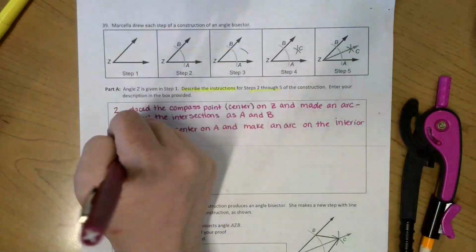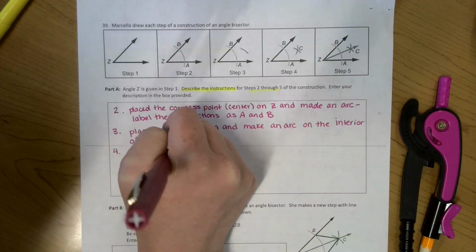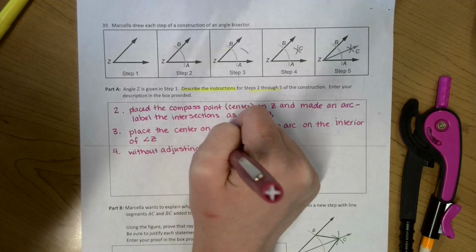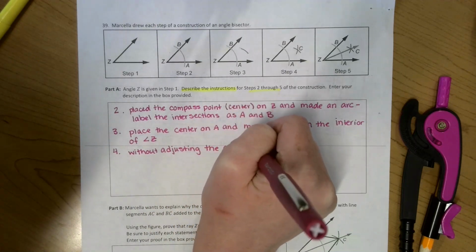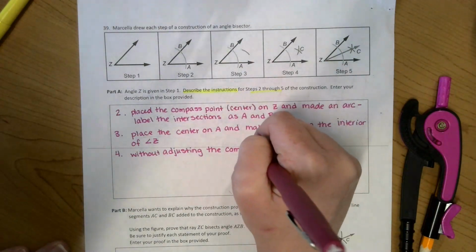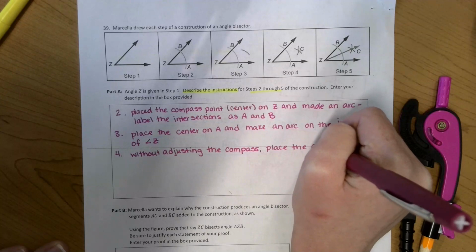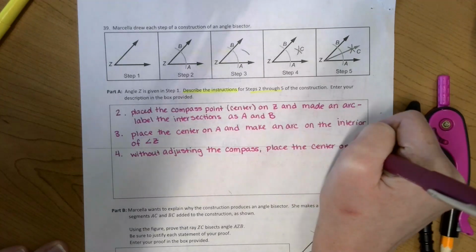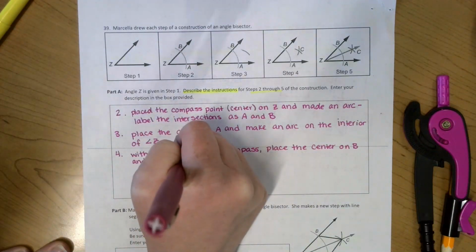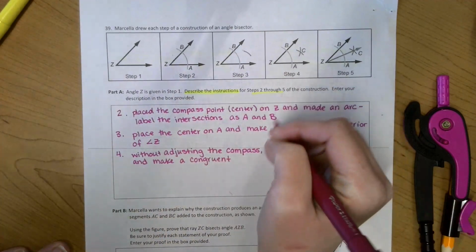So we're going to say without adjusting the compass, place the center on B and make an arc.